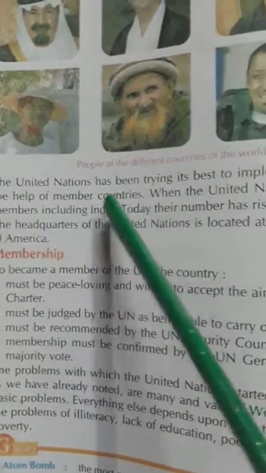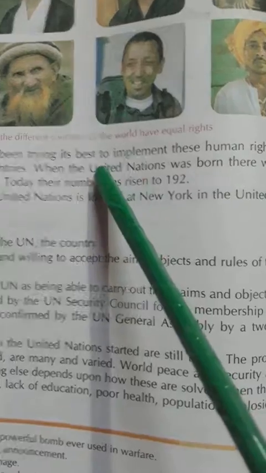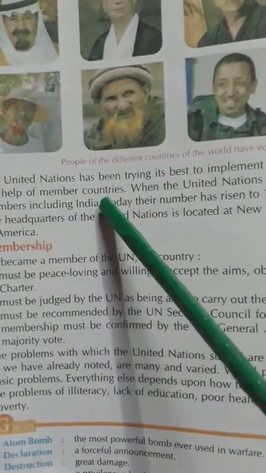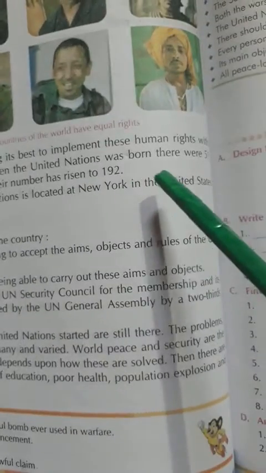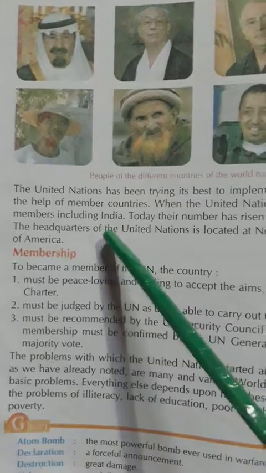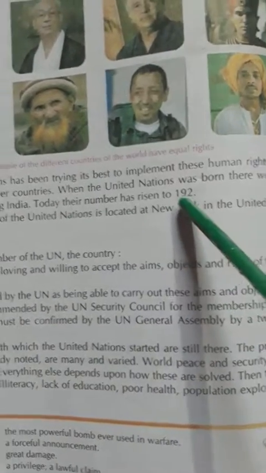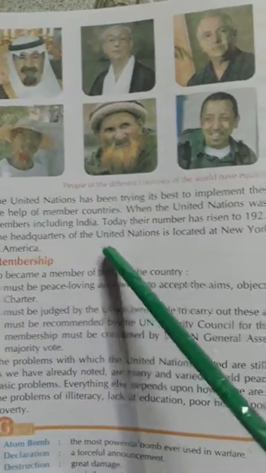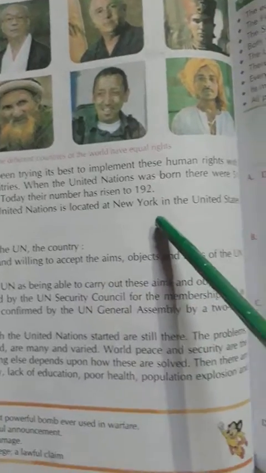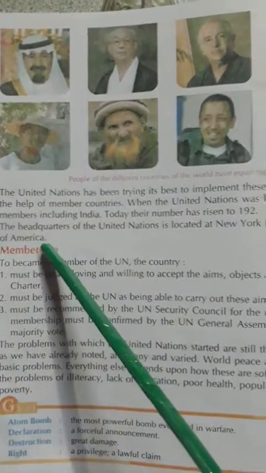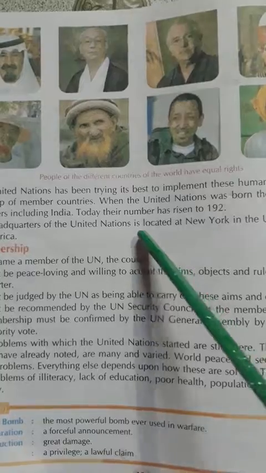Okay, next page. The United Nations has been trying its best to implement these human rights with the help of member countries. When the United Nations was born, there were 51 members, including India. Today, their number has risen to 192. The headquarters of the United Nations is located in New York in the United States of America. So underline all this, okay?